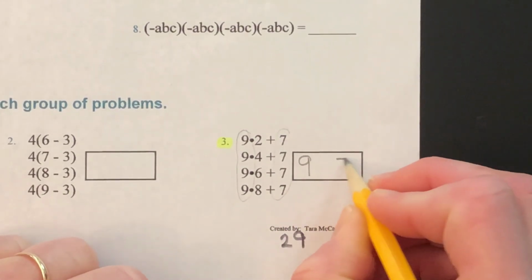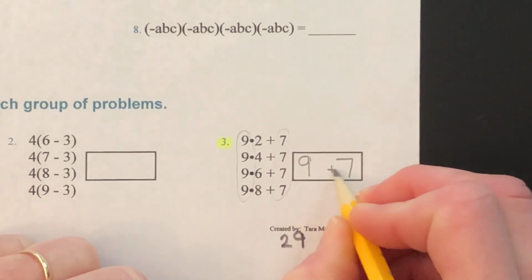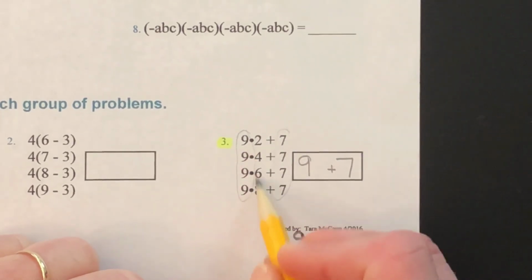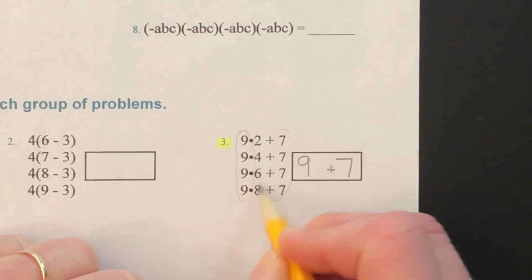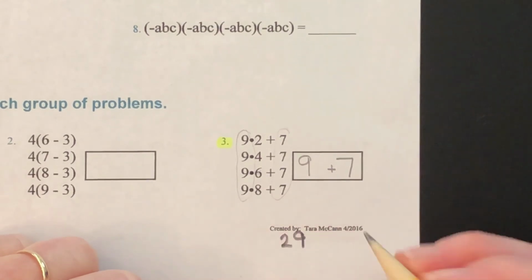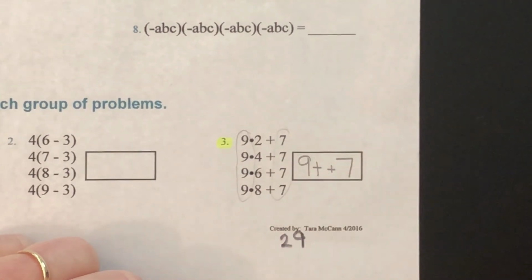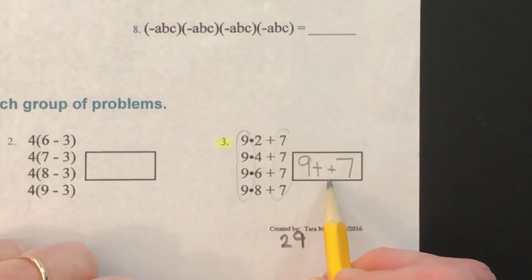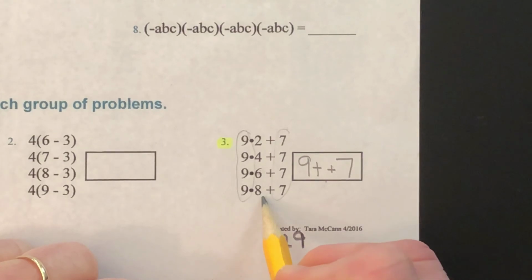It will always end with the 7. These remain constant. What changes, what varies, actually I'm going to do the plus, is this number right here that we're multiplying times 9. So this will become my variable. I'm going to choose, as usual, T for Tara. There. That is the variable expression that gives the rule for this.